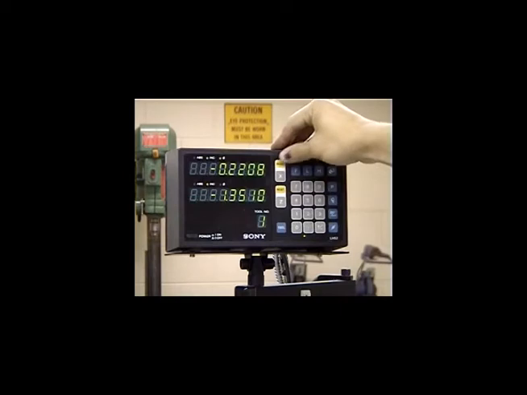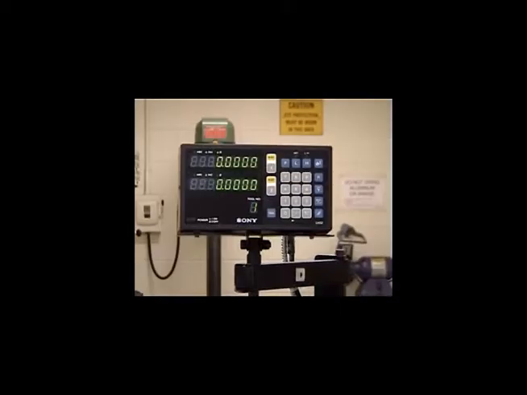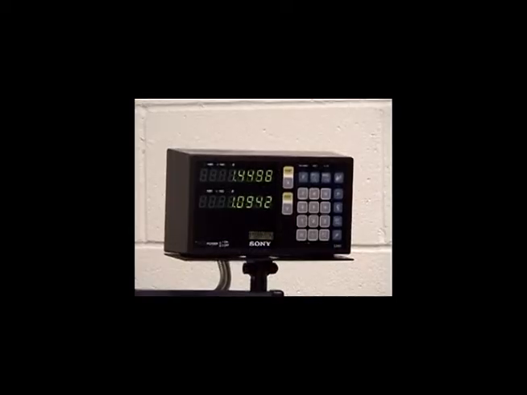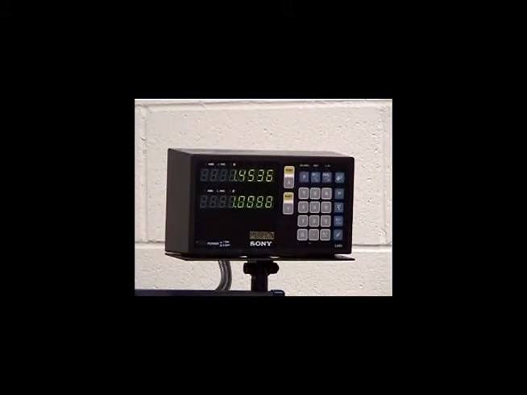The reset buttons will also set the readout to 0 for a given dimension at any time. You can also set the readout to a specific number. Press the button indicating which readout you wish to set, enter the desired number, and press the P button. The X readout and the Y readout display the position of the cutter in the X and Y directions respectively.